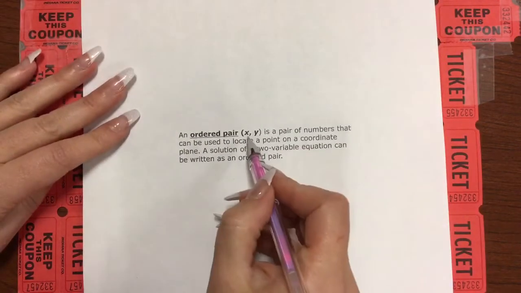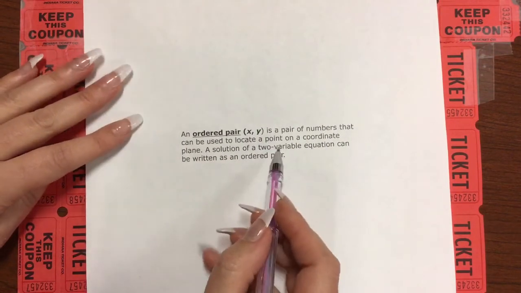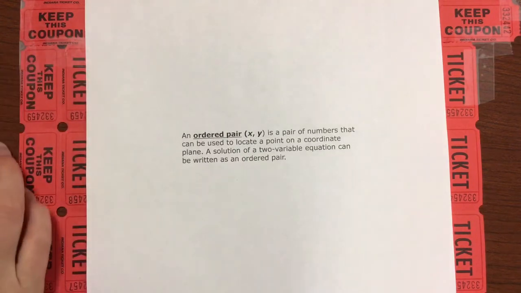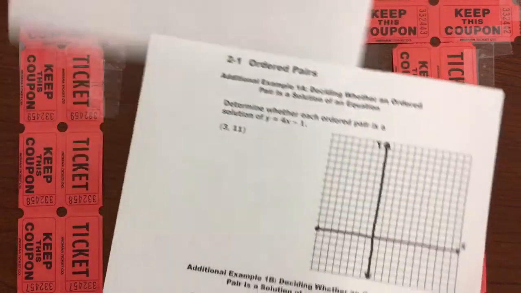An ordered pair, that's a point, it has an x and a y, is a pair of numbers that can be used to locate a point on a coordinate plane. A solution of a two-variable equation can be written as an ordered pair. So let's look at a few examples to see what they're talking about.